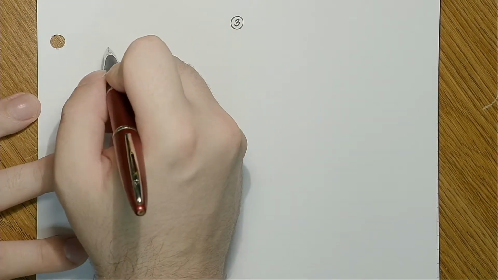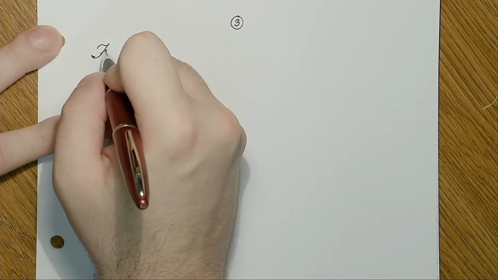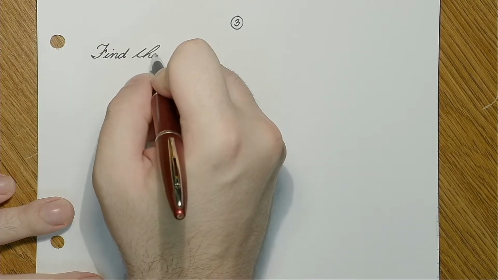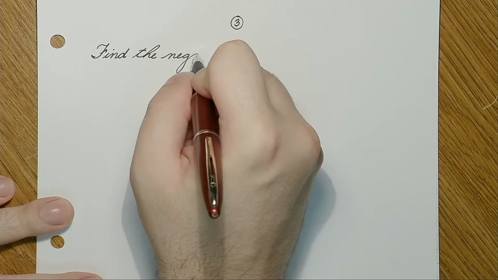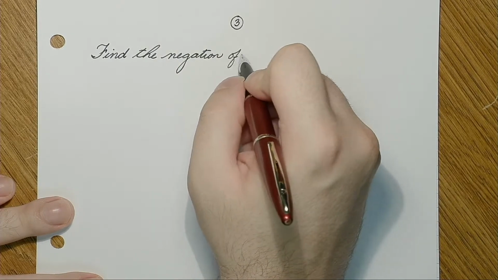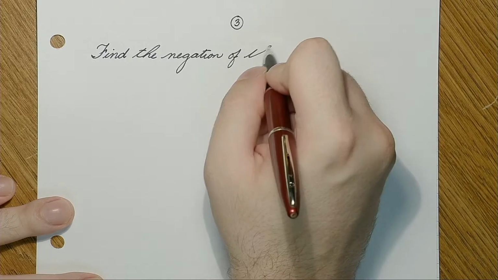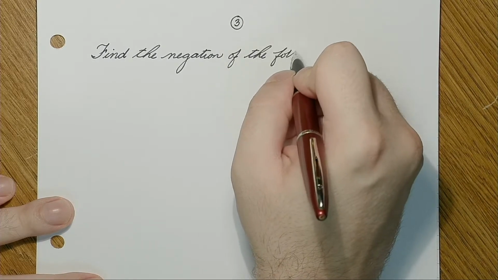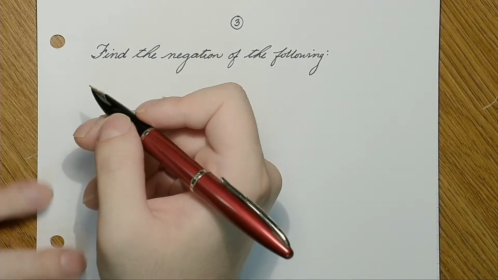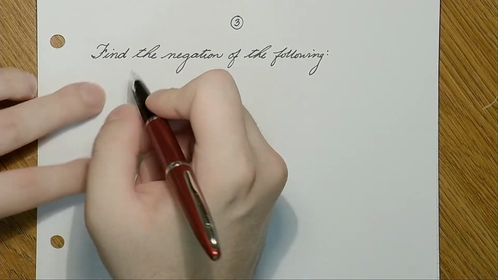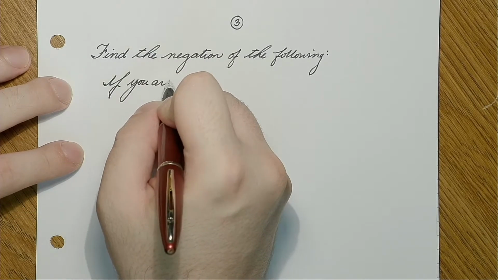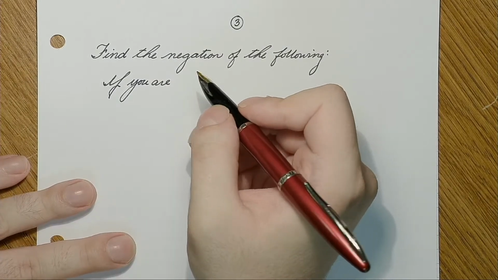All right, how about this one? So let's find the negation of the following.